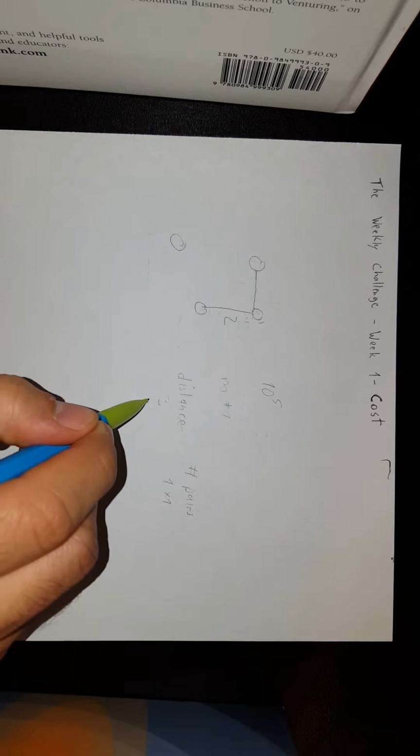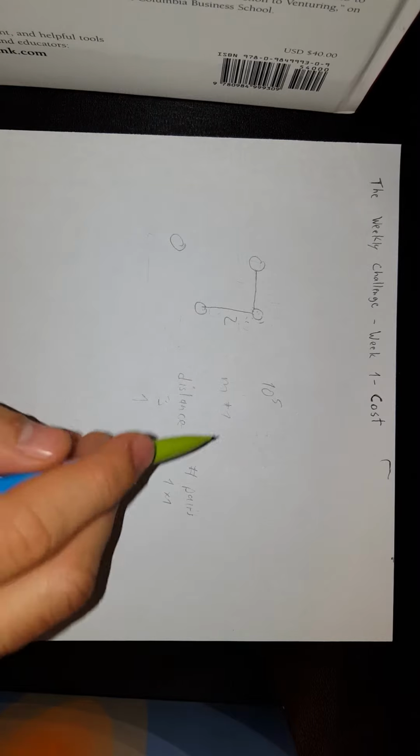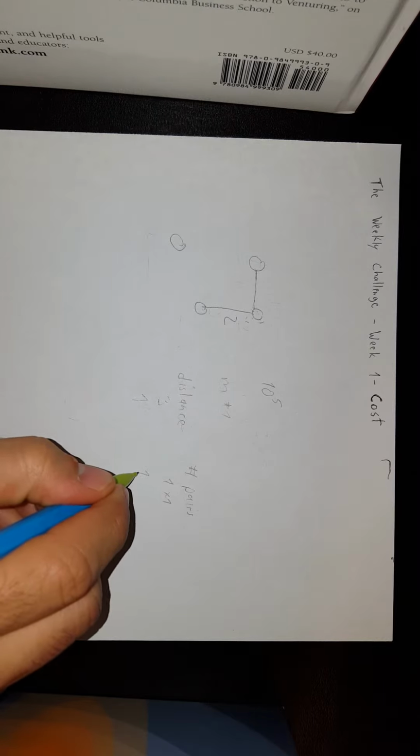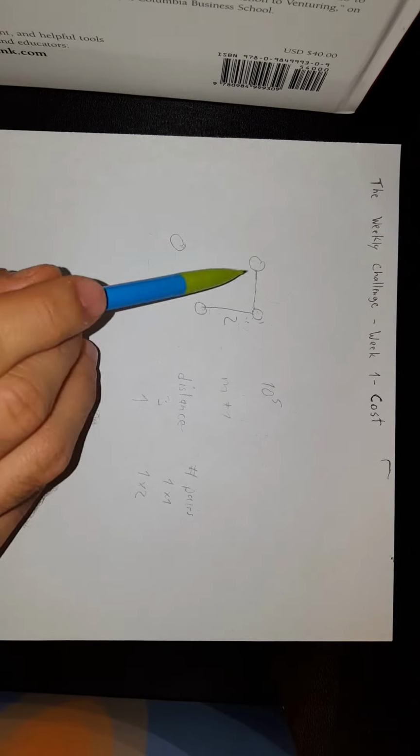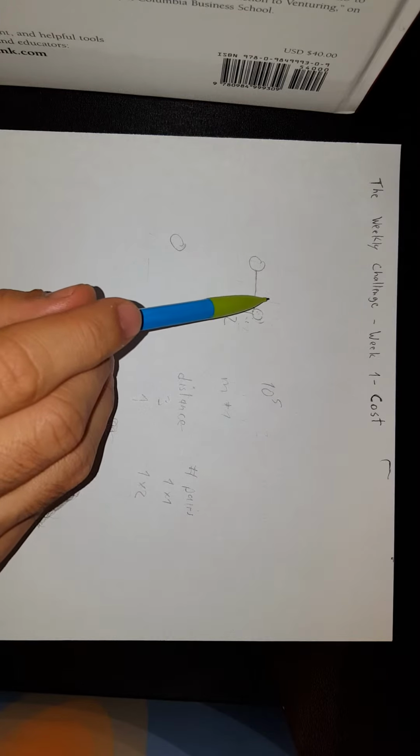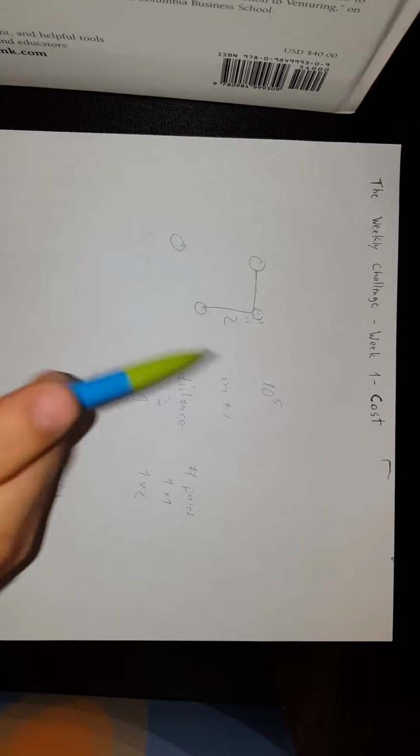So with a distance of 1, which is the number of pairs which become disconnected when we remove this edge, we have 1 node on one side times 2 nodes on the other side, which means that when we remove this edge, we're disconnecting 2 pairs of nodes, which is this pair and this pair. And these 2 pairs of nodes, because of that, have a distance of 1 between them.